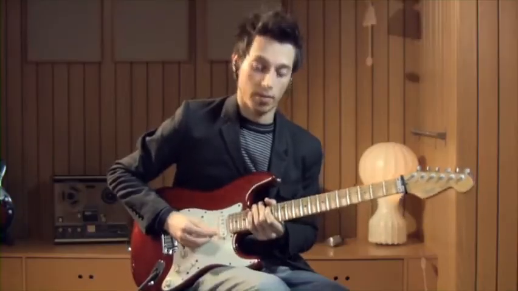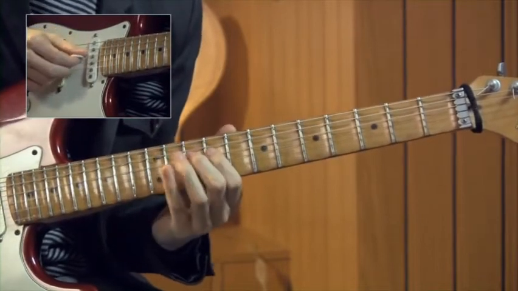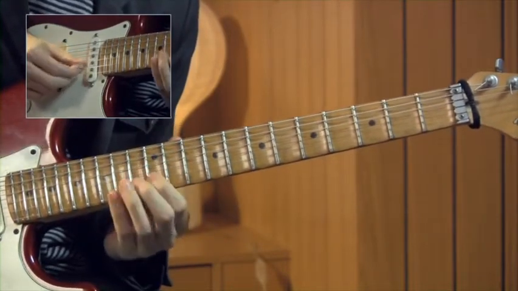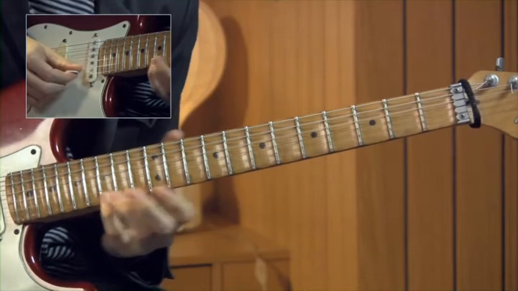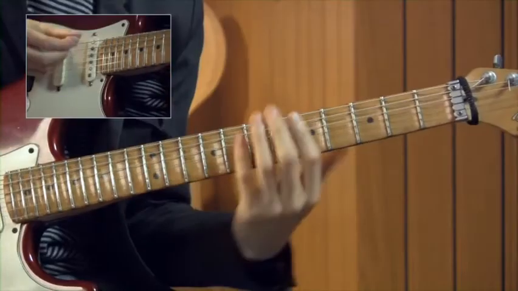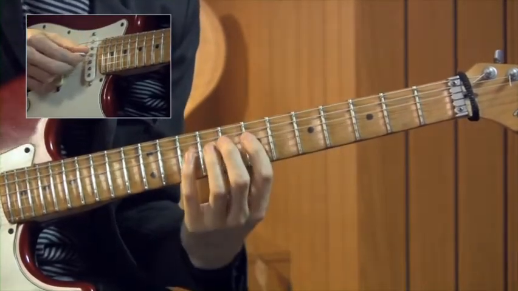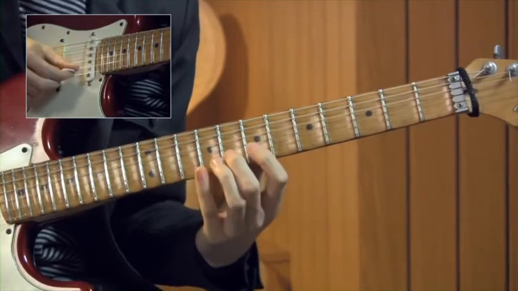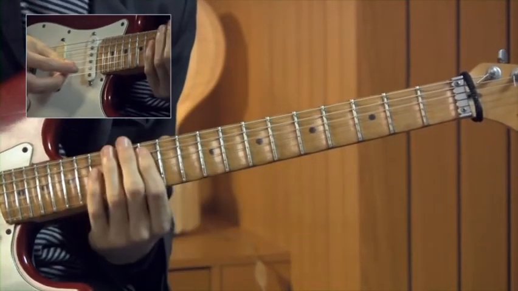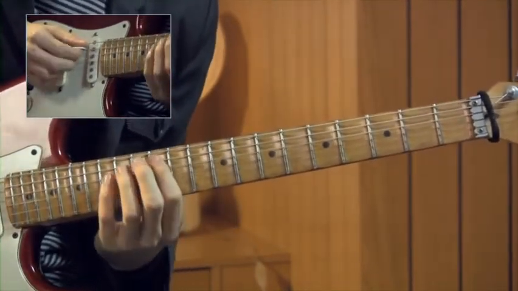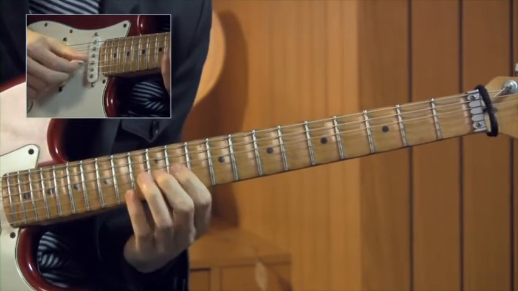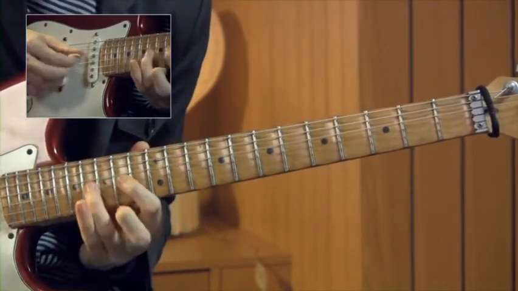Same thing with the shape of C, and the shape of A. Now, with other similar shapes, E, D. And again, A and G.